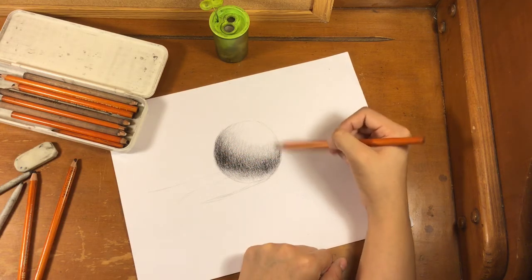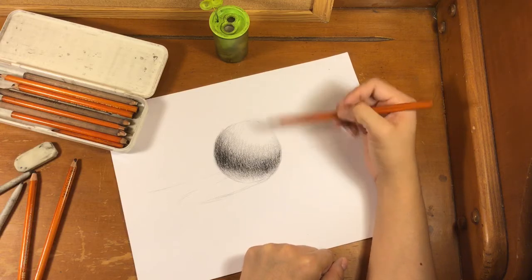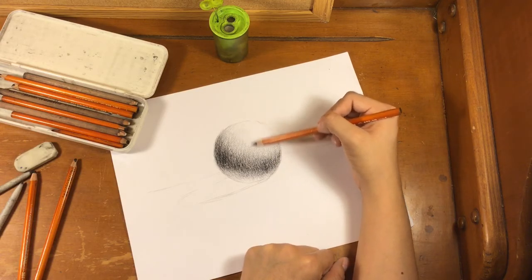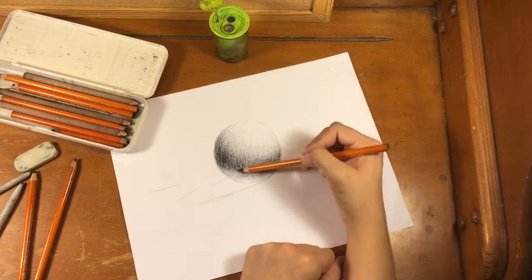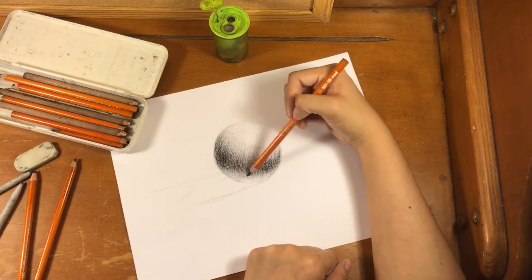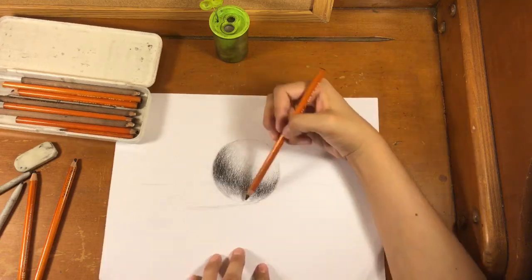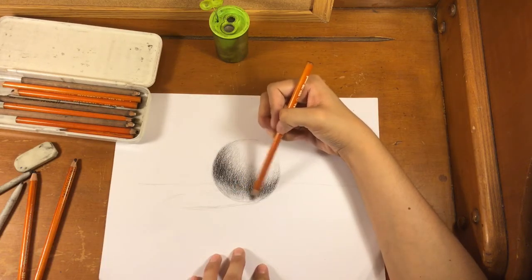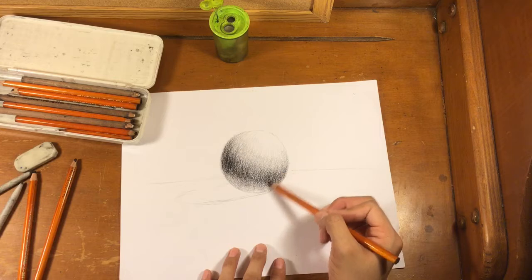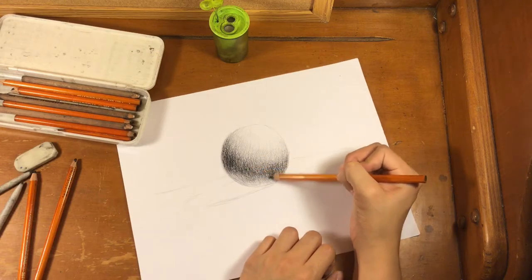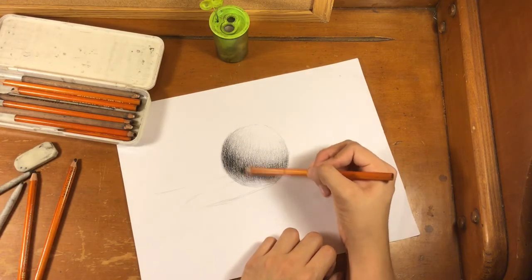And an important part of this is the reflected light at the very bottom of the sphere. This is where light that's hitting the table bounces back to the sphere. Without this, your sphere might not look as realistic. So this is why I'm keeping the bottom of the sphere a bit lighter than the deep shadow section.